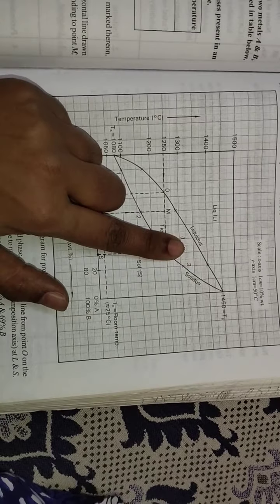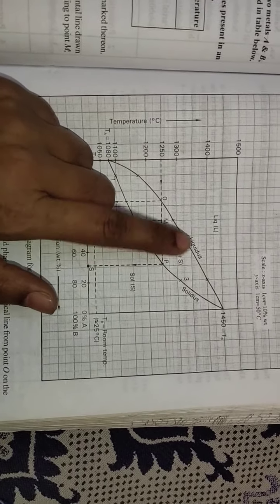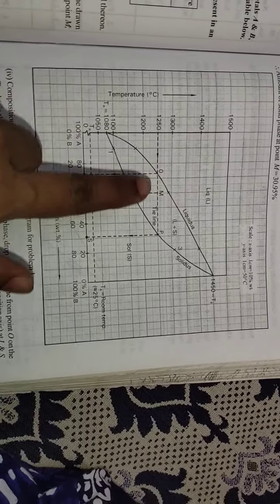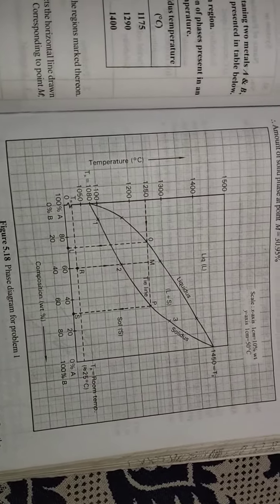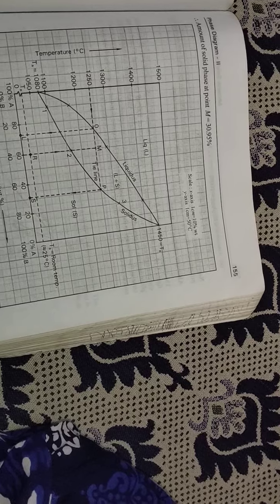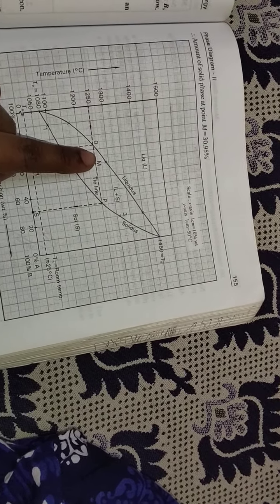For that, you're supposed to apply the lever rule. I have also mentioned the lever rule in my previous video on interpretation of phase diagram. Please refer to that and get back to this. Okay. So by the lever rule, I will get the amount of solid phase from the liquidus line, and I will get the amount of liquid phase from the solidus line.